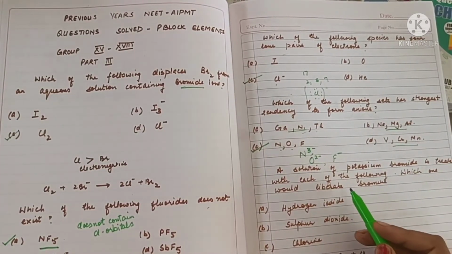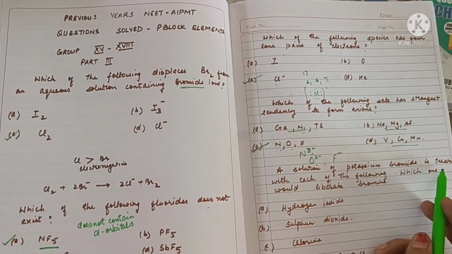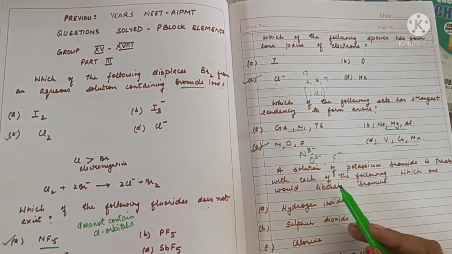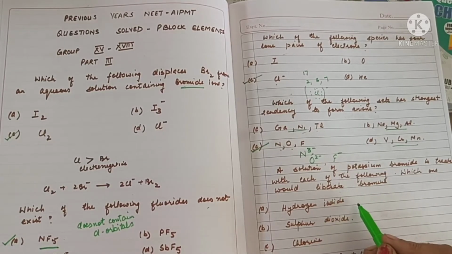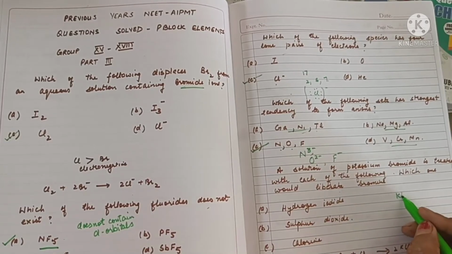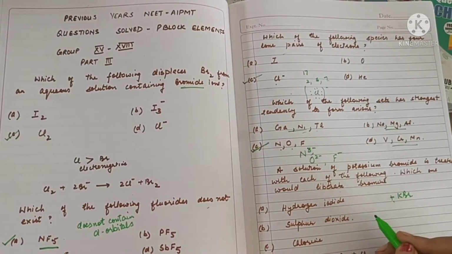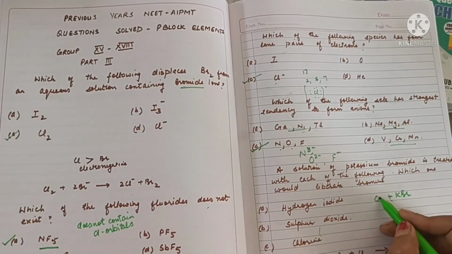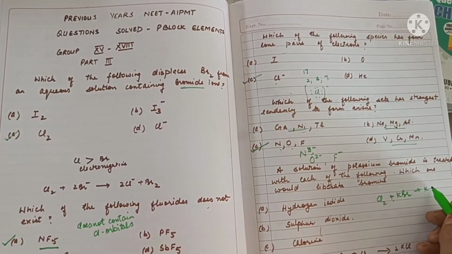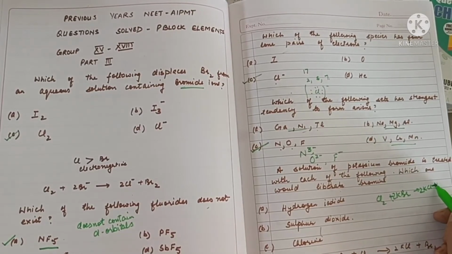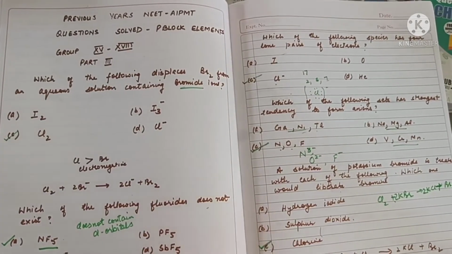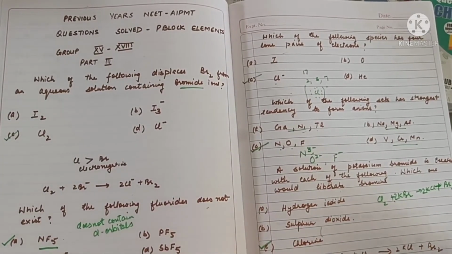A solution of potassium bromide is treated with each of the following. Which one would liberate bromine? So KBr will react with chlorine to form bromine. Option C is the correct answer.